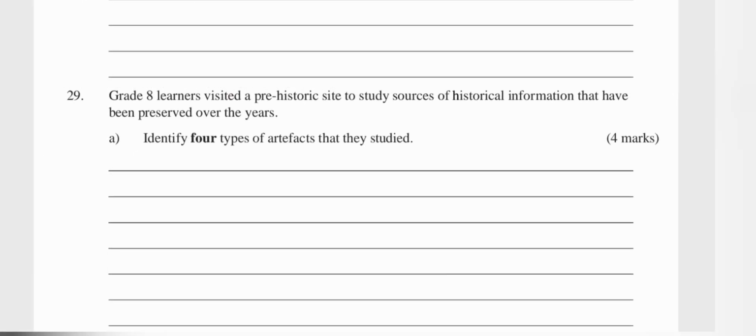Grade 8 learners visited a prehistoric site to study sources of historical information that have been preserved over the years. Identify 4 types of artifacts they studied.